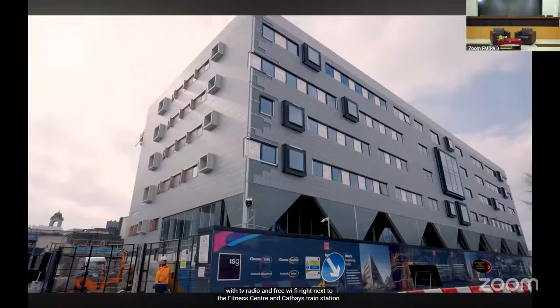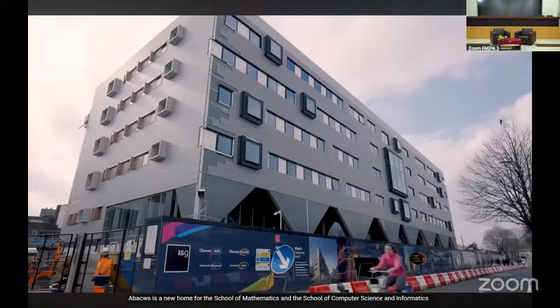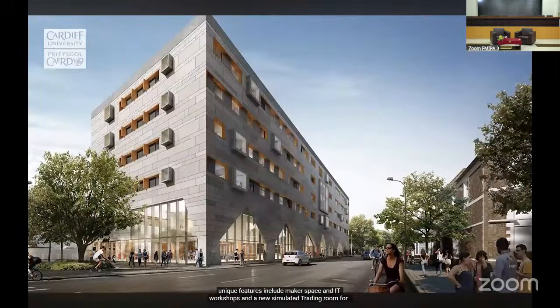Right next to the fitness centre and containing a train station, Abacus is the new home for the School of Mathematics and the School of Computer Science and Informatics. Unique features include makerspace and IT workshops and a new simulated trading room for financial mathematics.